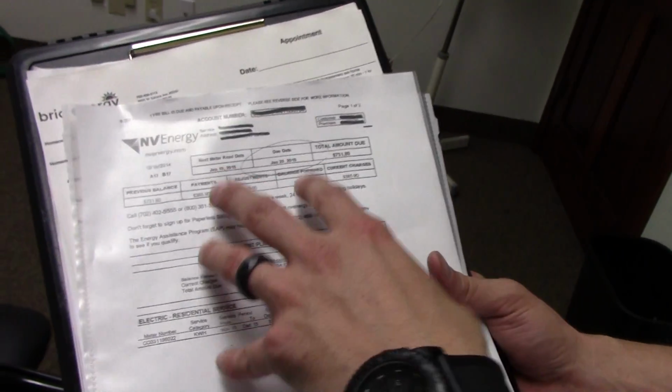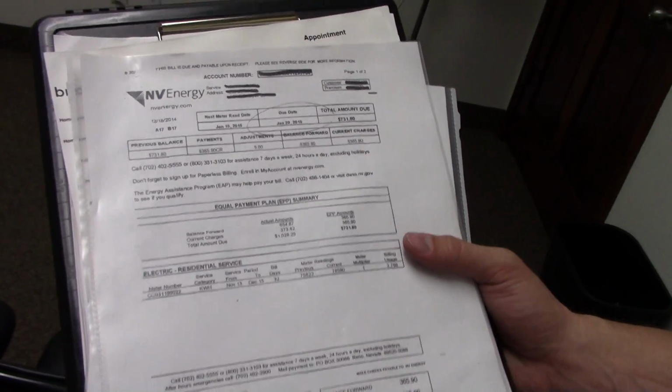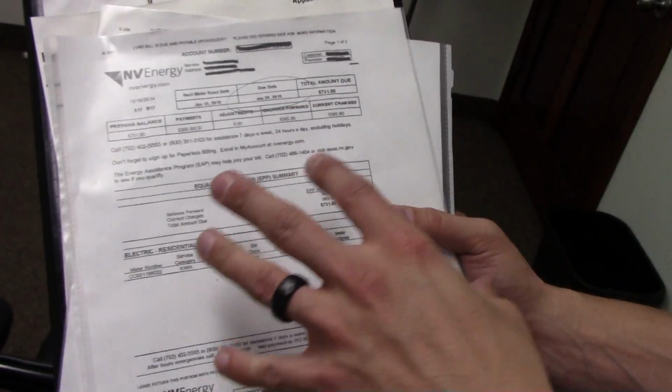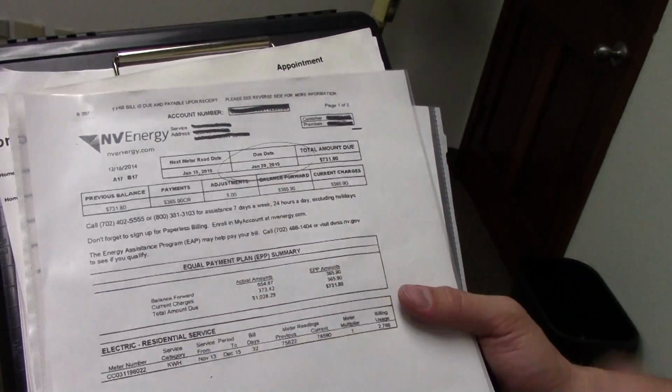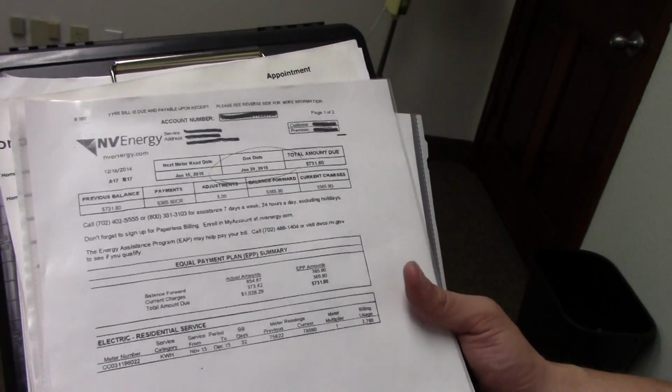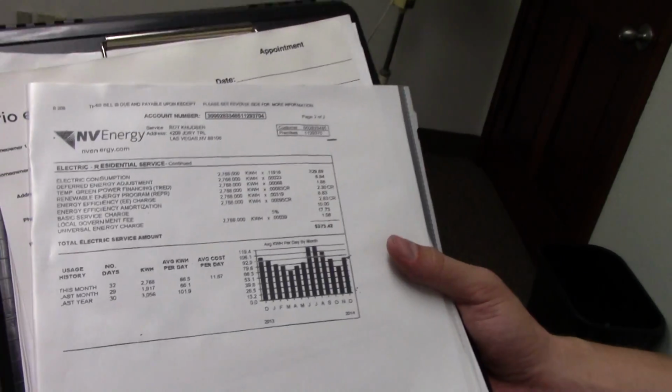So real quick, I just want to go over a couple of things. The NV Energy bill that you're going to get from the customer, which again, do your best to get this bill. This is really important when you're going into a home, right? It'll have all their information on it. You just need to take a picture of this. Take a picture with your phone of this page and then this page.